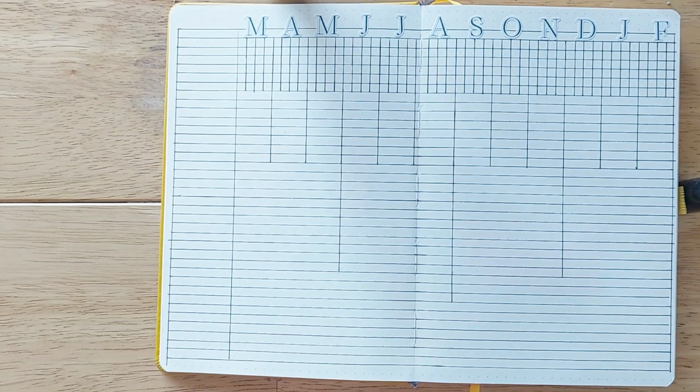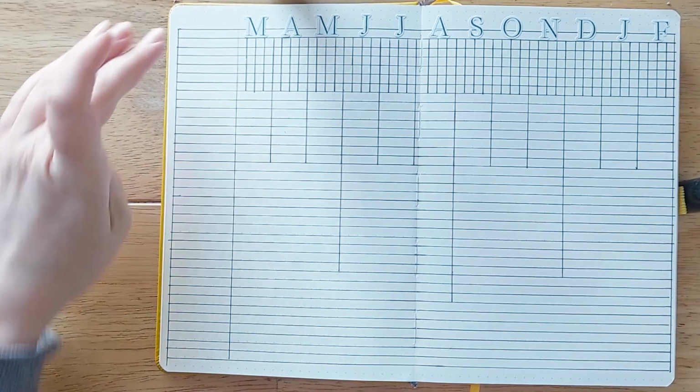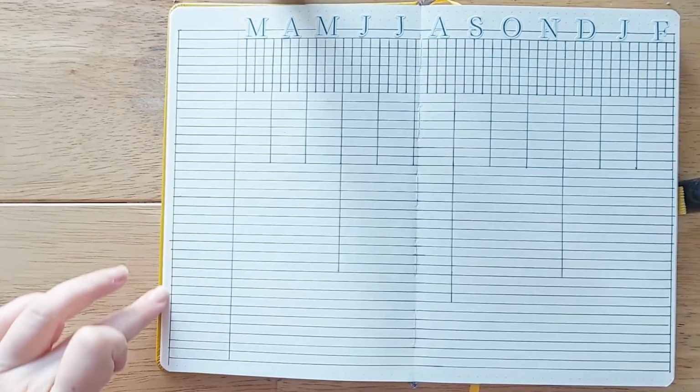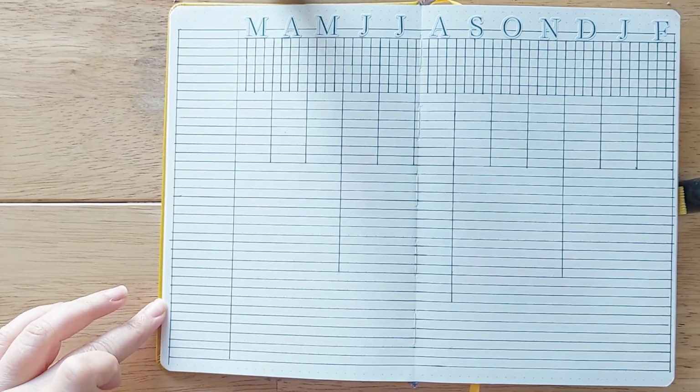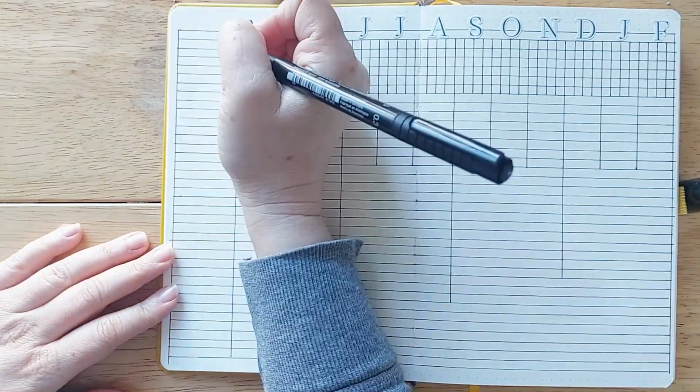And we may have all heard that perfection is the enemy of progress. And that is so, so true for people that have those perfectionist tendencies. Next thing I'm going to do is write in all the cleaning tasks right here on the left-hand side.